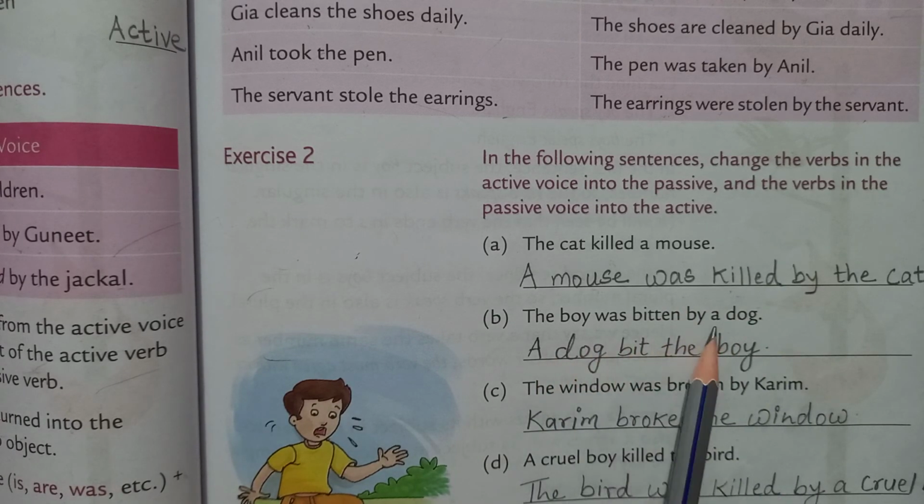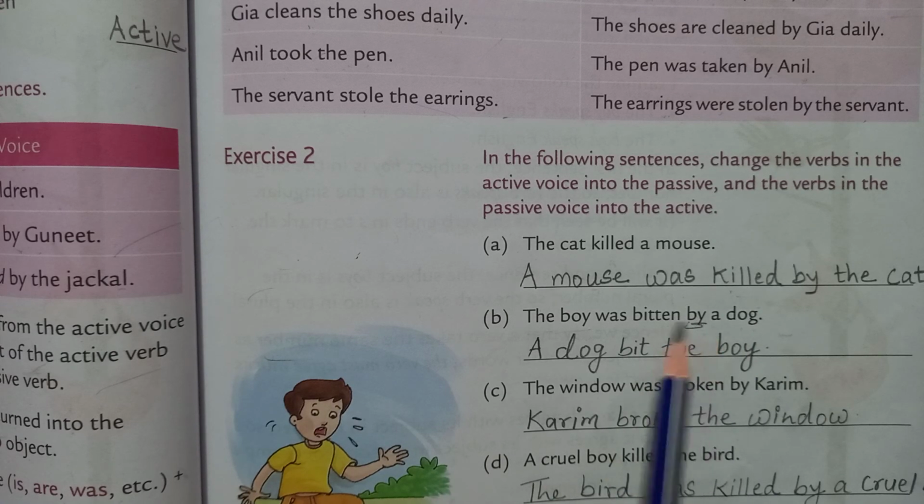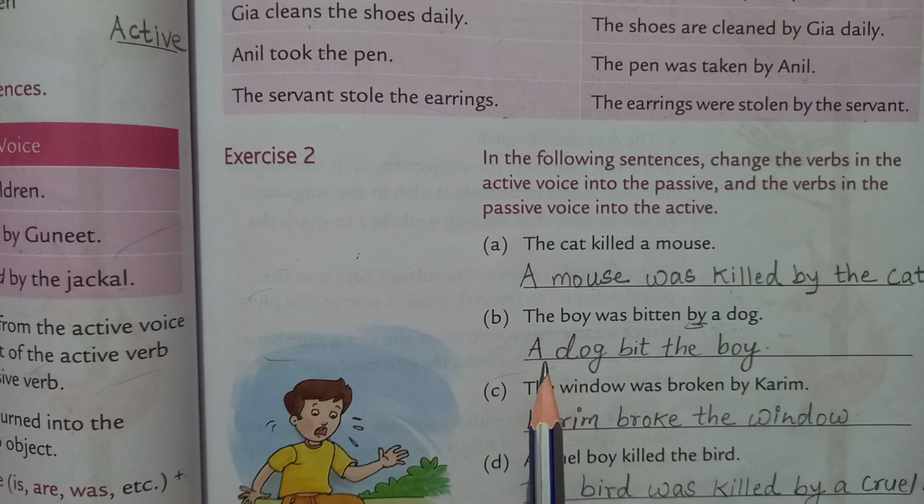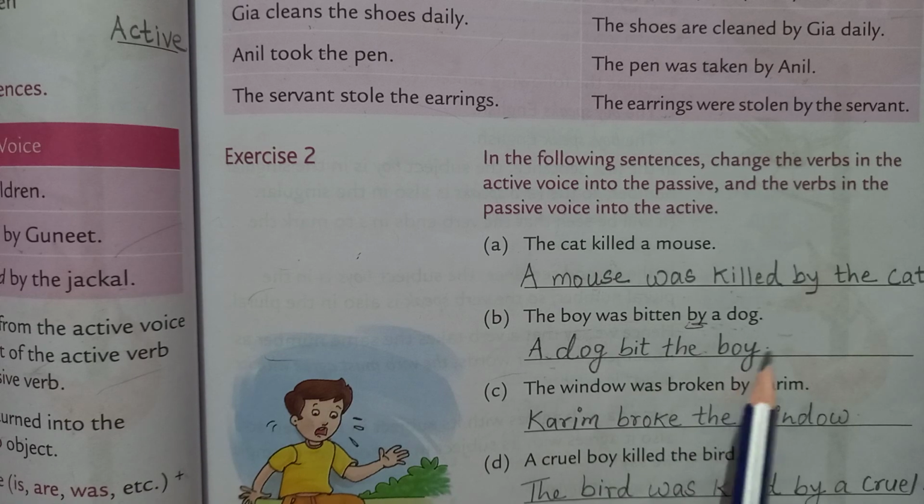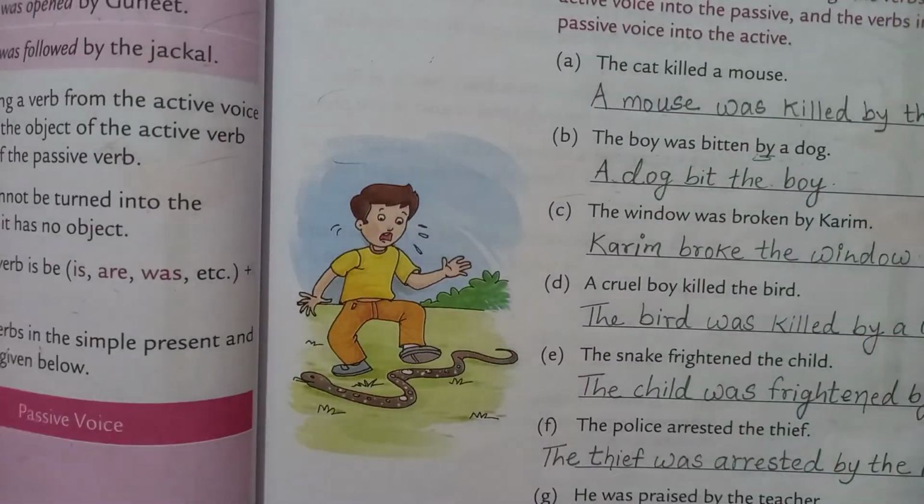Now the boy was beaten by a dog. Now here it is passive voice. How can you recognize that? As I said, in case of passive voice, we use by. Right? So by is given in this sentence. That's why it is passive voice. Now how will you change it into active voice? Now here a dog will become subject in case of active voice also. So a dog bit the boy. Okay. So in this way you have to do these exercises.